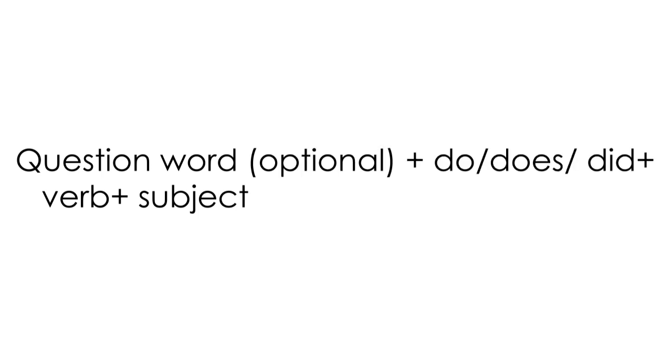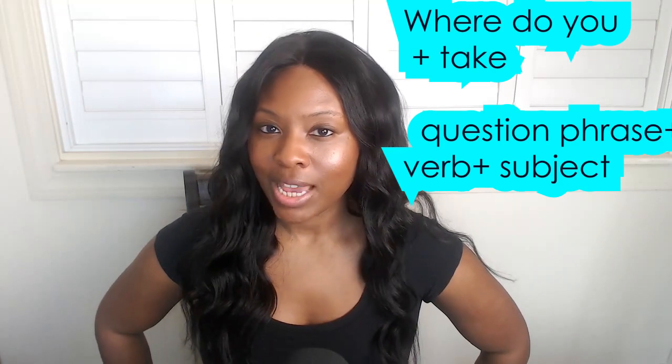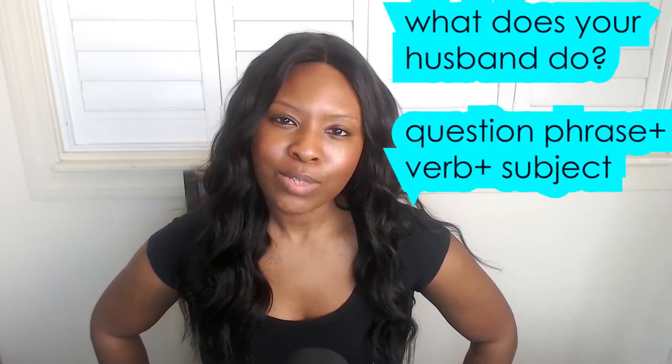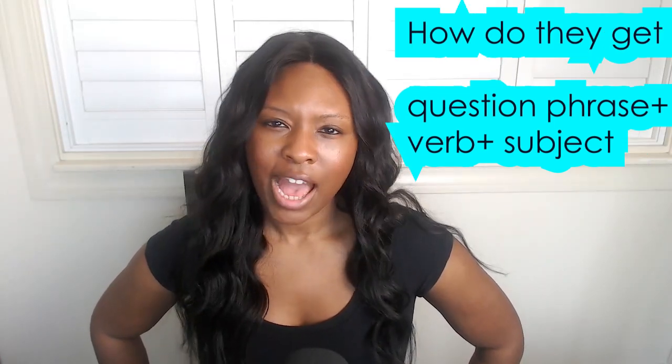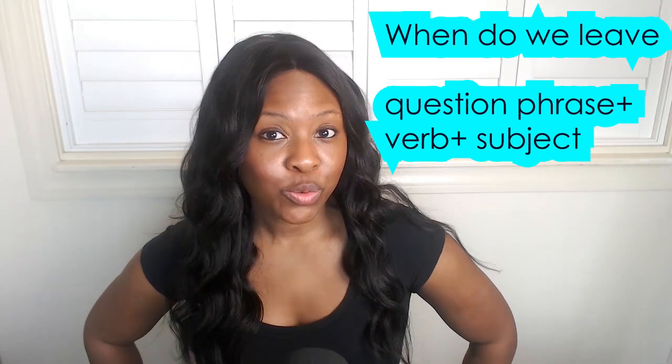So usually for this tense, we're going to do subject plus the verb in the infinitive form, but because it's a question, we're going to flip it. So we're going to use one of our question words, who, what, when, why, where, how, and do or does, our subject, and then our verb. And that's it. So we might say something like, where do you take your child to school? What does your husband or what does your wife do? How do they get here? When do we leave? All right, so that's it for questions.